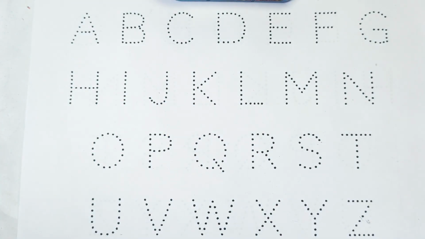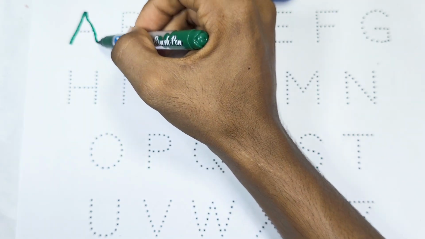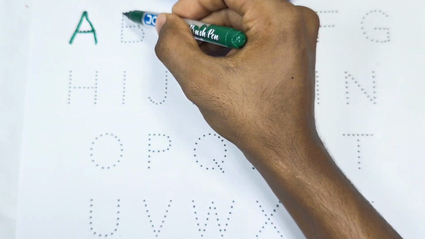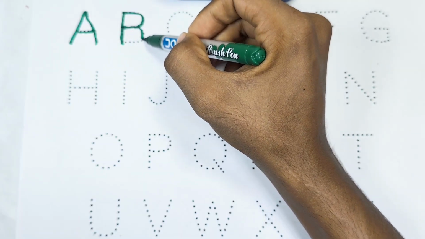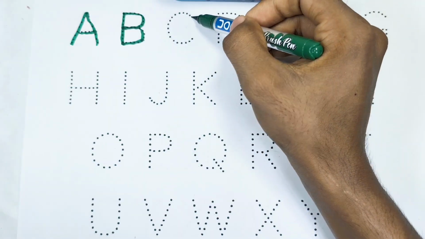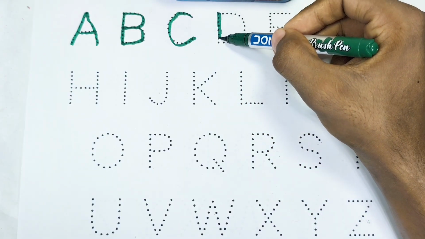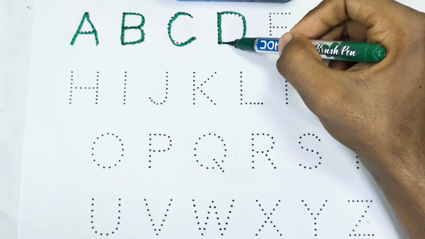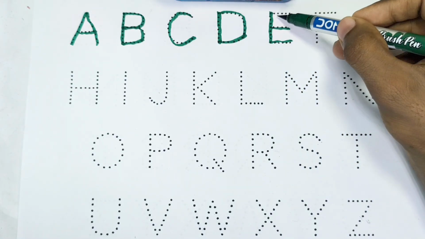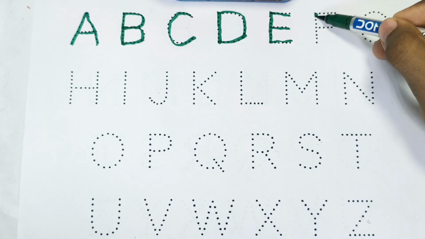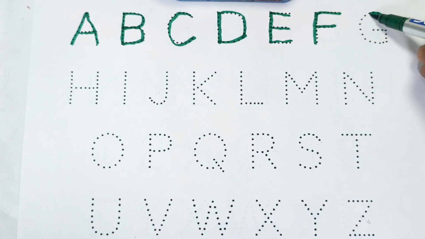So kids, now you draw A. A for apple. B for ball. C for cat. D for dog. E for elephant. F for fish.